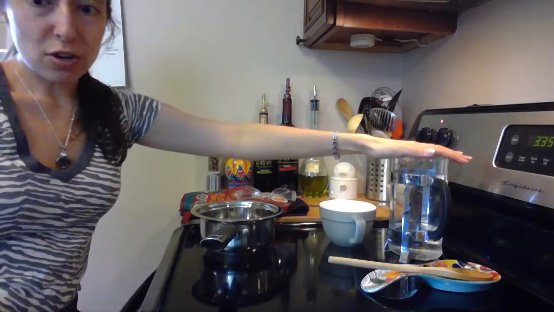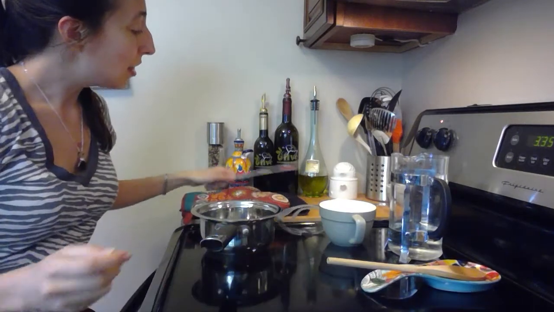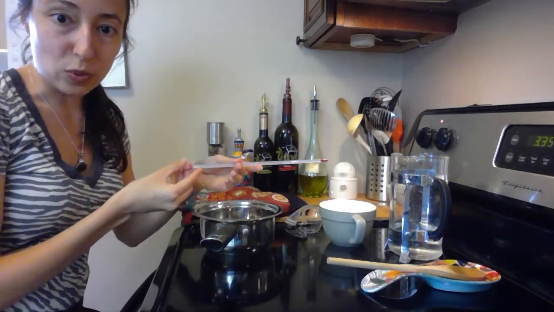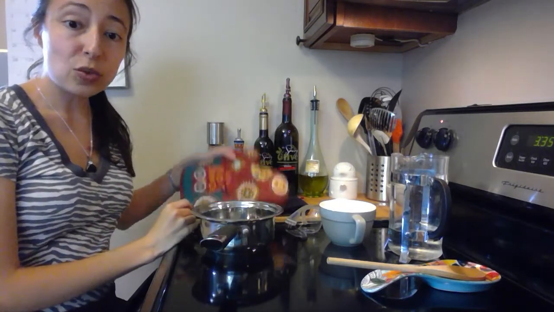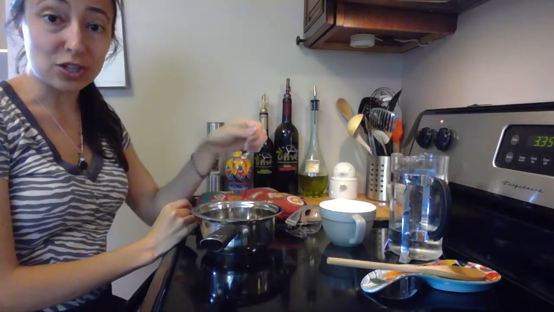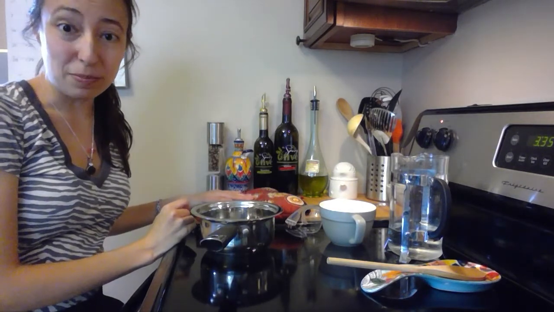You'll need some regular cold tap water, a spoon to stir with, and then of course you're going to need your thermometer as well. So make sure that you handle this with care. It will get hot, so we also recommend having an oven mitt to actually hold the thermometer as you go, and a towel to put it on because it's going to be wet.